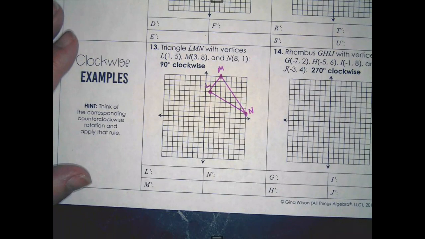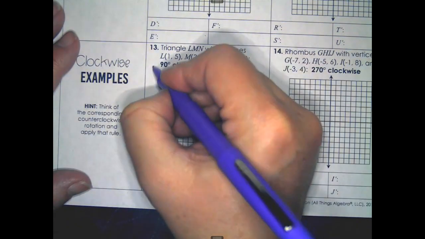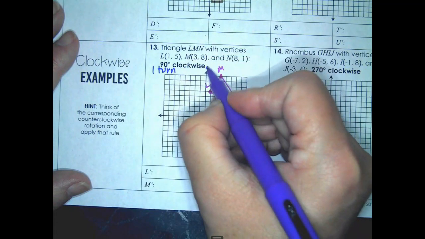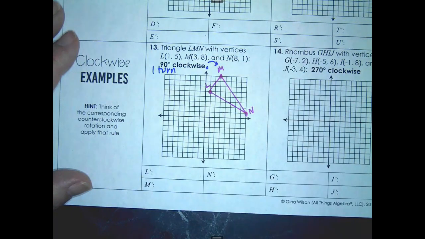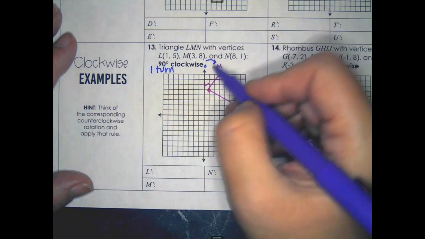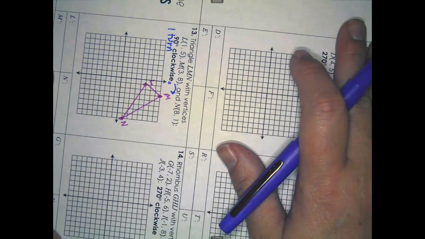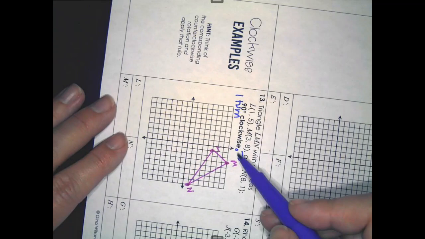This one is just slightly different because you're moving clockwise. So this is 90 degrees, which is 1 turn. But clockwise means you're going to take this and you're going that direction. So you're taking the 12 o'clock and moving it to the 3. So I'm going to take the top. I've already plotted the points and labeled. And I'm going to turn my page. So now the top of the page is pointing towards my right hand. Okay? And you're going to do the same thing.